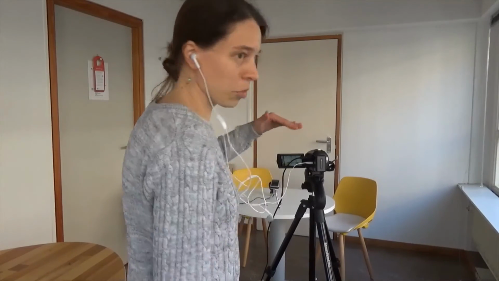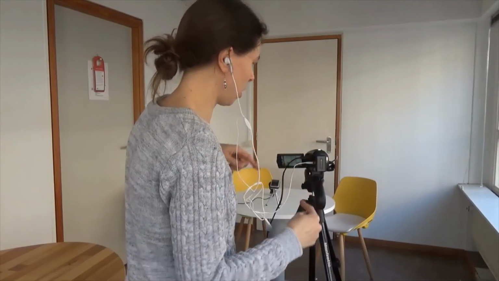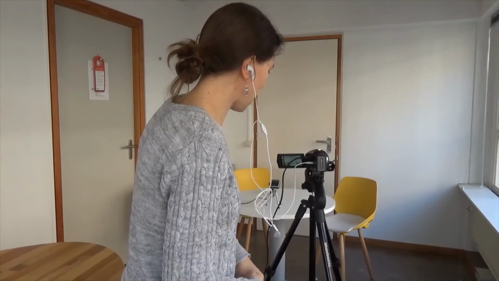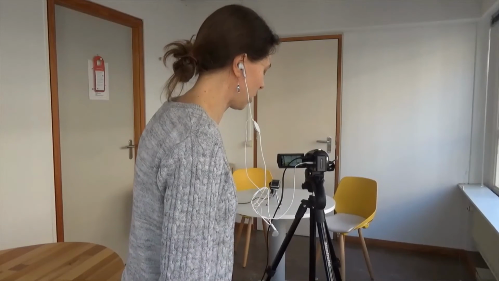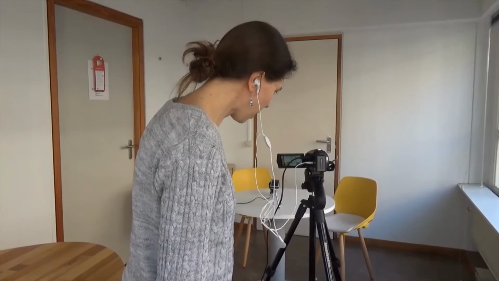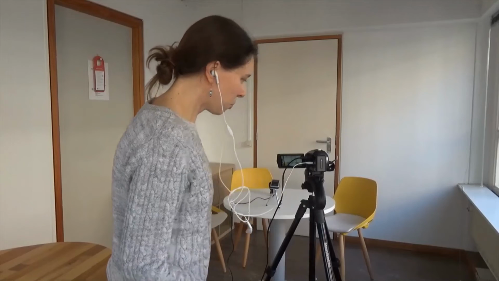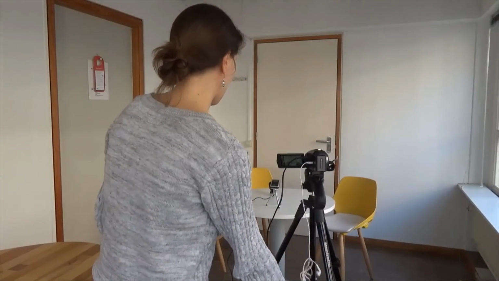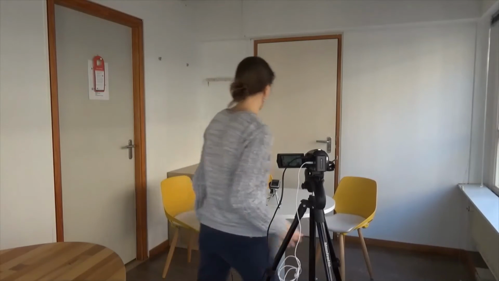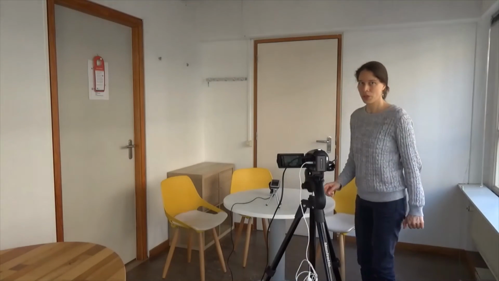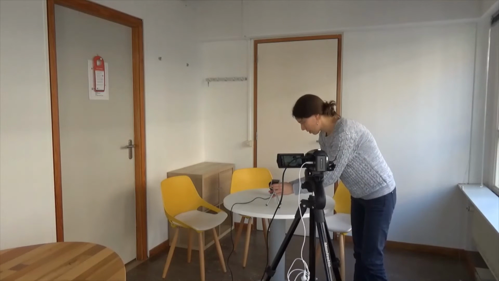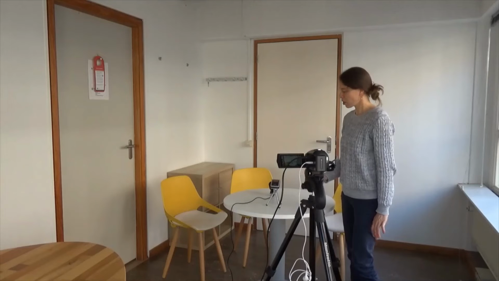And I can also recheck the selection, the picture is nice here, the people are visible and the lighting is fine. If that's all good, I can switch on the backup audio recorder, so don't forget that as well. Okay, I switch it on, it doesn't record yet, so now everything is on.